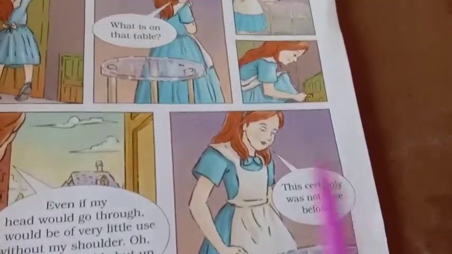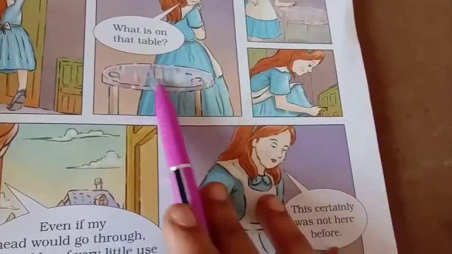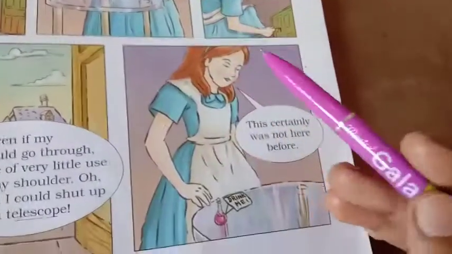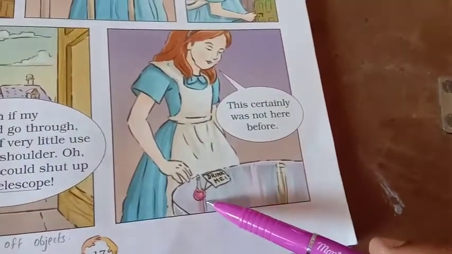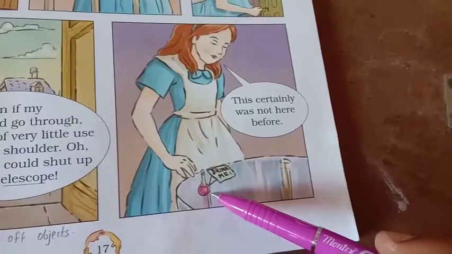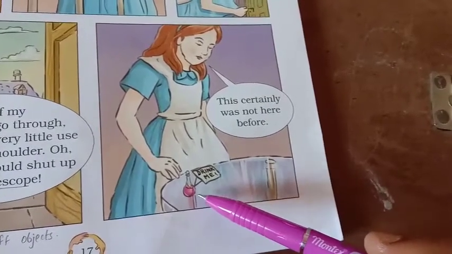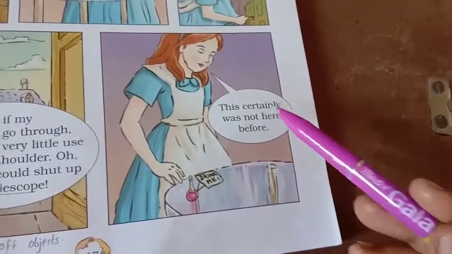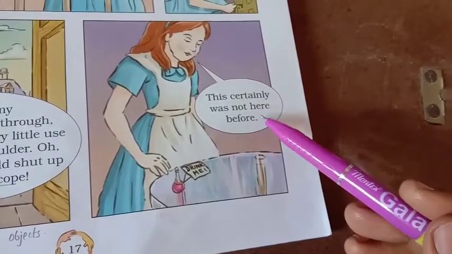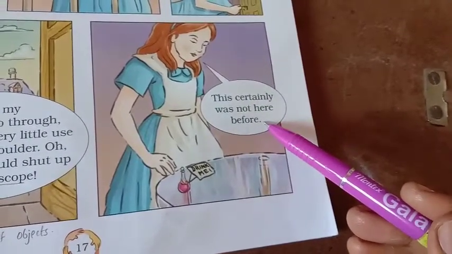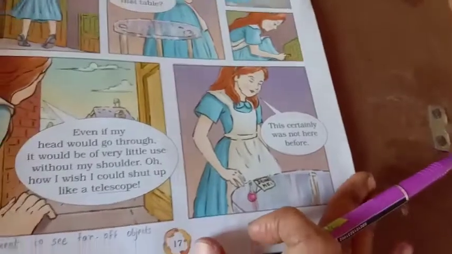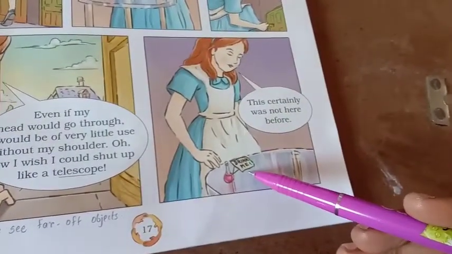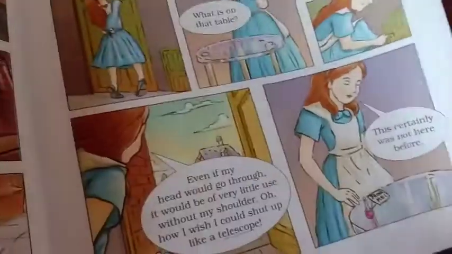When she saw the key, there was nothing on the table. Now all of a sudden this juice in a glass bottle appears out of nowhere, and of course she is also surprised that this was certainly not there before. Where did this come from? She is wondering out aloud.